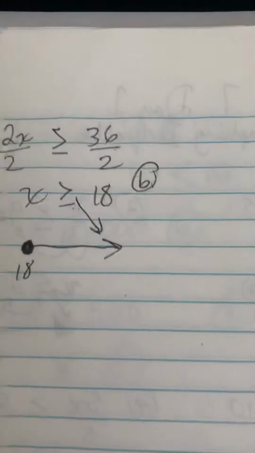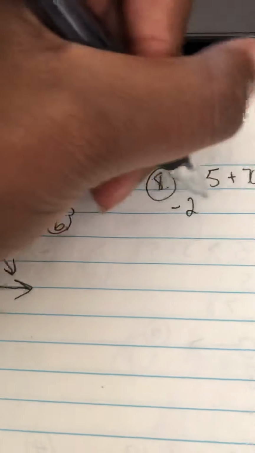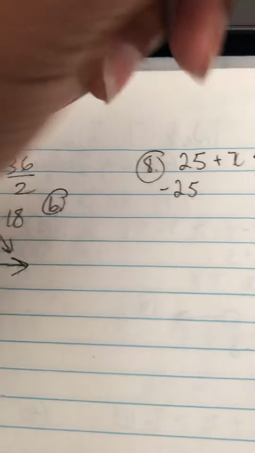So that should be B. Number 8. Of course, I'm going to check. All right, so we have 25 plus x is less than 10. Now we're going to subtract 25 from both sides, and that's going to be x is less than 15.